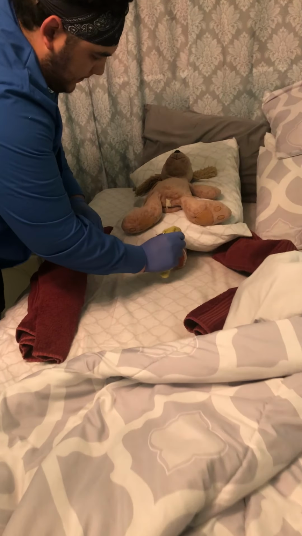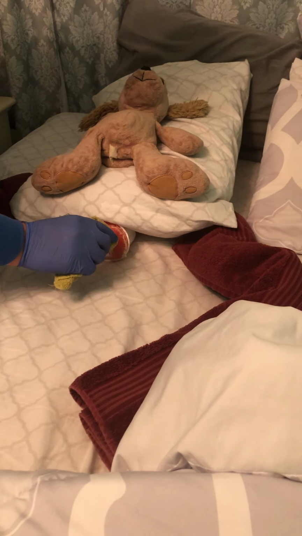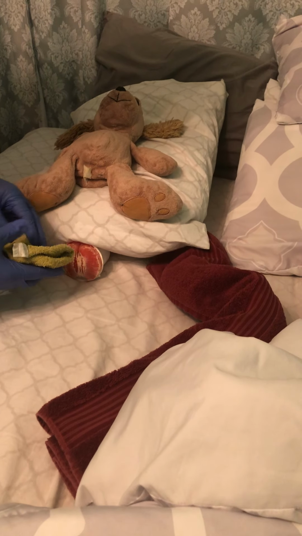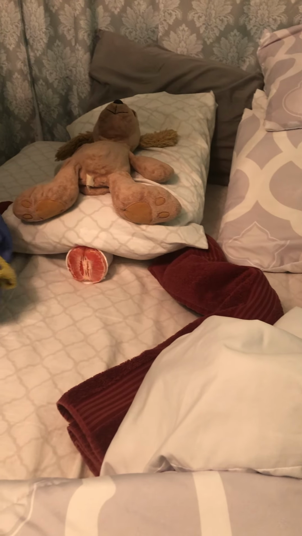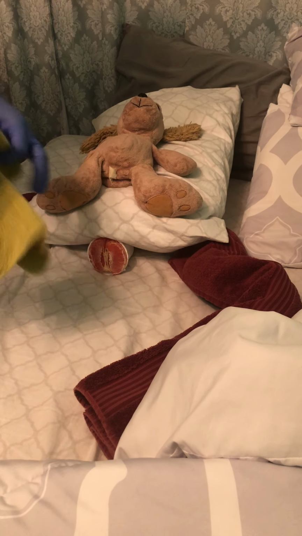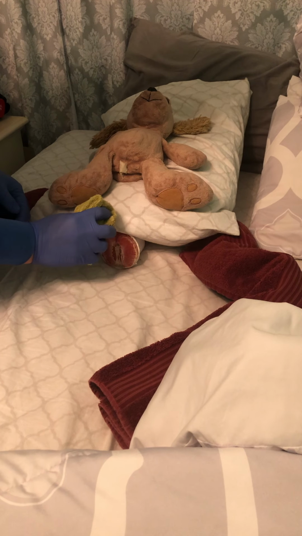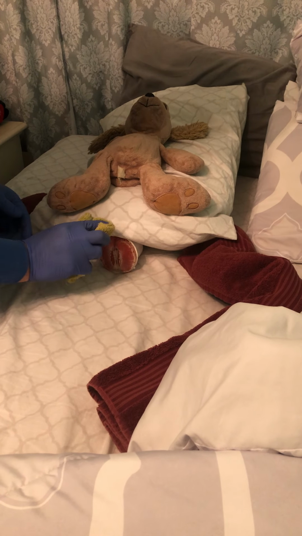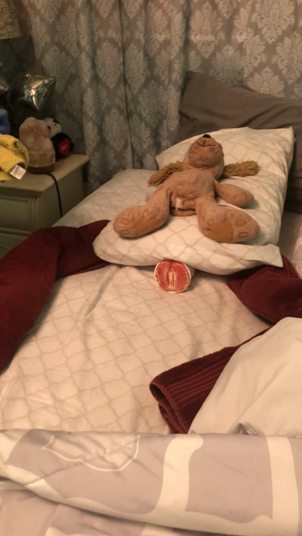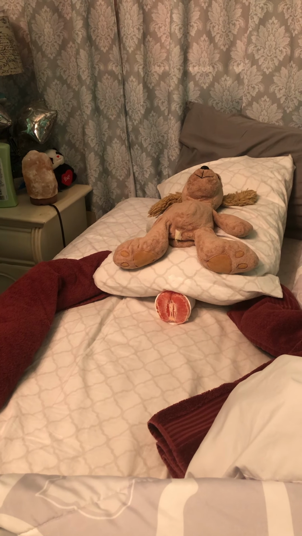So we're going to clean this side first, and then whenever cleaning the peri area, you never want to use the same area of the washcloth. So we're going to flip it around, clean that area, and then flip it inside out. And then you clean down the middle, and then you would dispose of the wash rag in the linen basket.